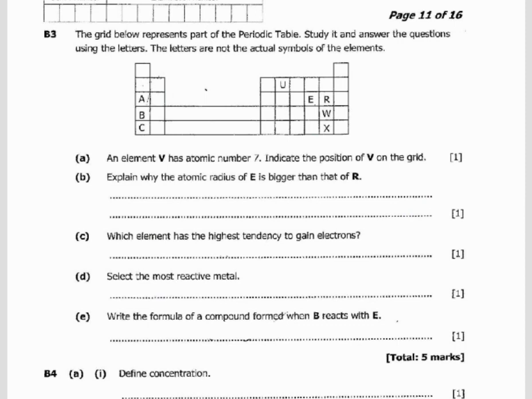A is saying an element V has atomic number 7. Indicate the position of the V on the grid. Since it has atomic number 7, its electron configuration will be 2, 5. This indicates that it is going to have 2 shells. We know the relationship between the shells and the period, so it should be in period 2, and period 2 is this one.